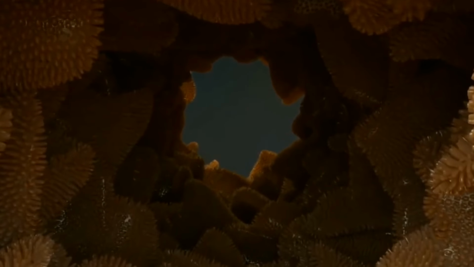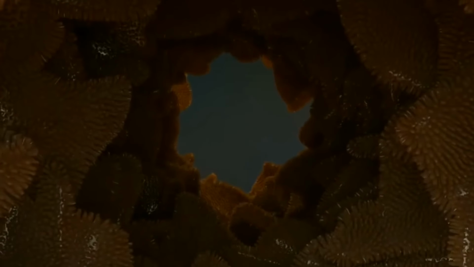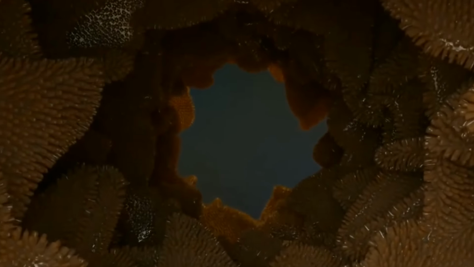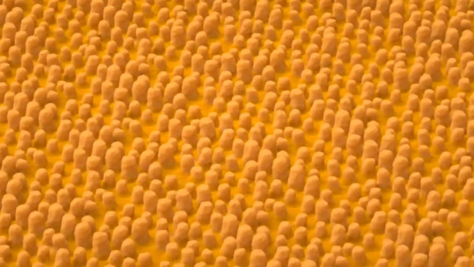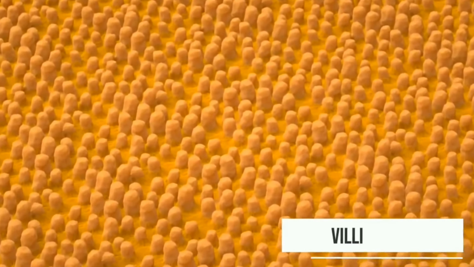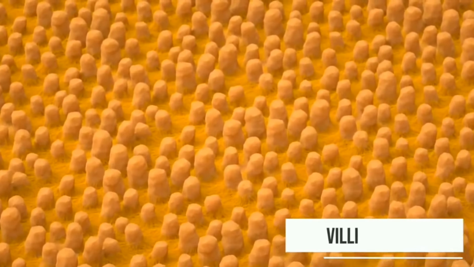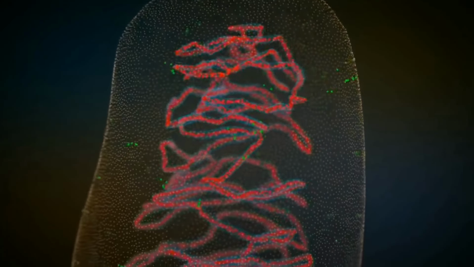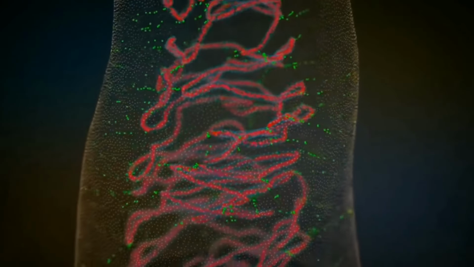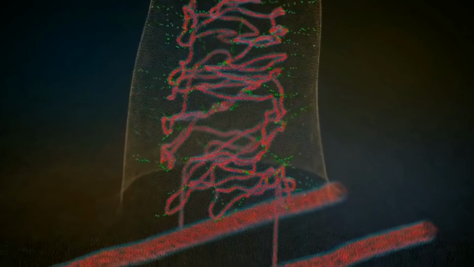The structure of the small intestine is very interesting. The inner surface of the small intestine consists of small finger-like projections called villi and microvilli. They help in increasing the surface area for absorption. The villi contain blood capillaries. The nutrients are absorbed from the food by diffusion and directly enter into the blood.